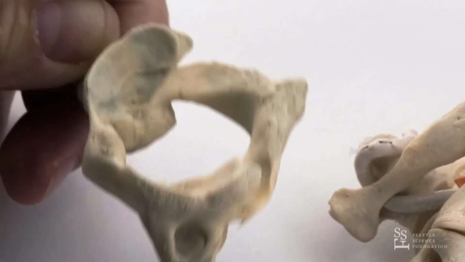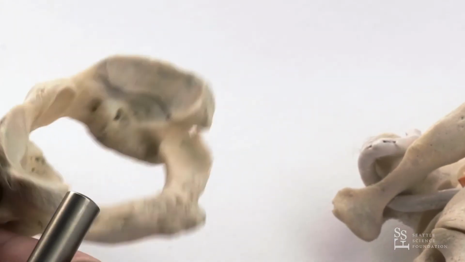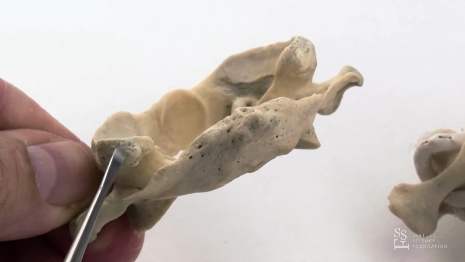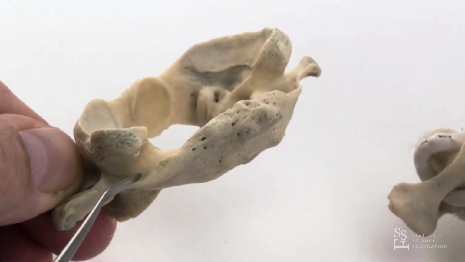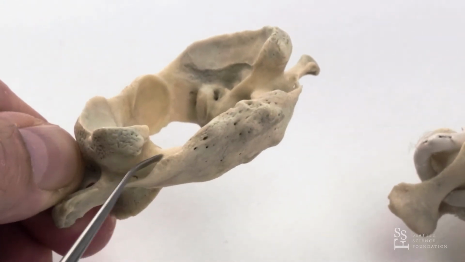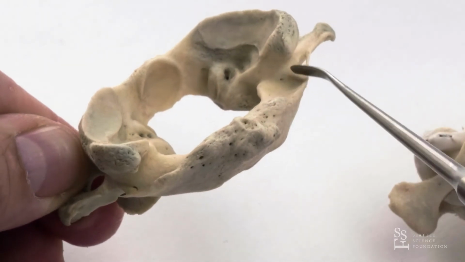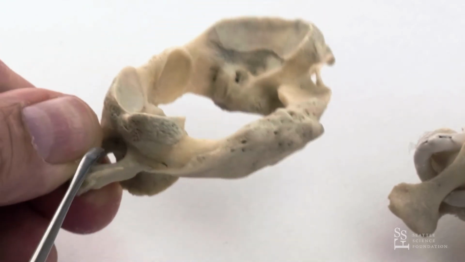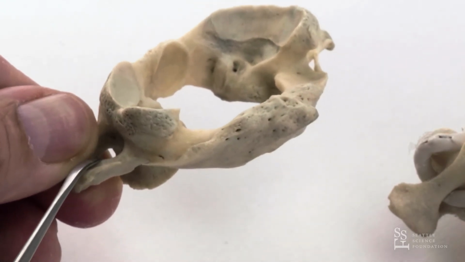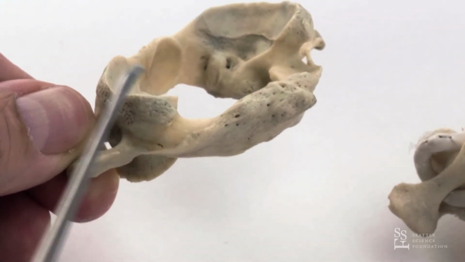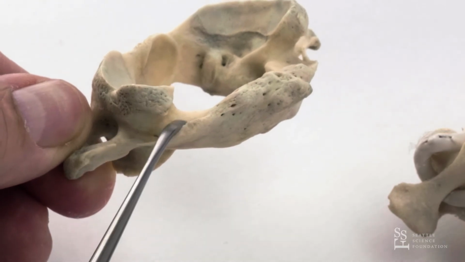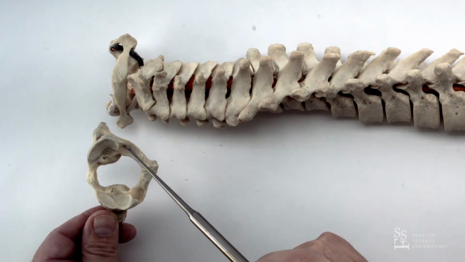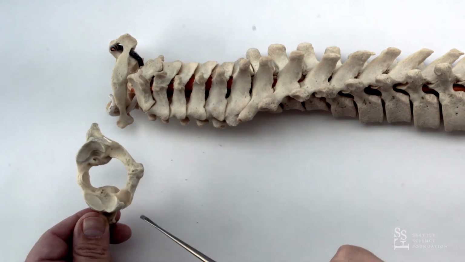On the posterior surface of C1, just behind our superior articular facets, we see a very distinct groove here and here. This is the groove for the vertebral artery. So the vertebral artery, as it has left the transverse foramen of C1 and prior to entering intracranially, travels in this groove for the vertebral artery. So left and right vertebral artery grooves.